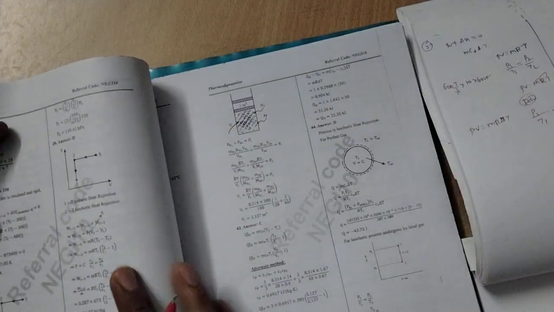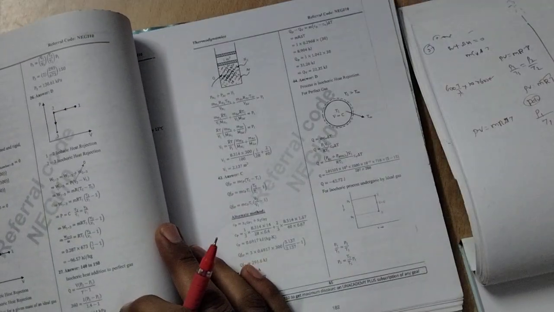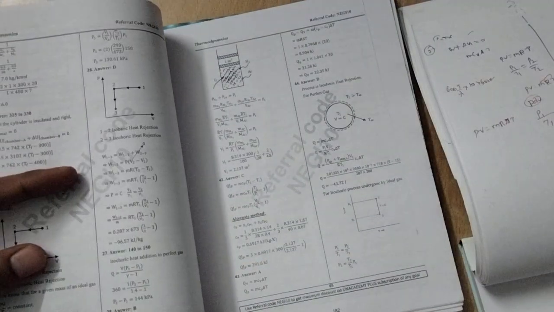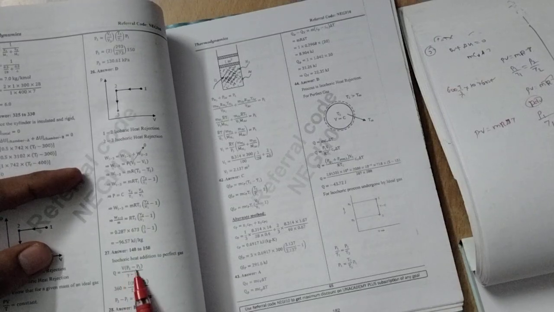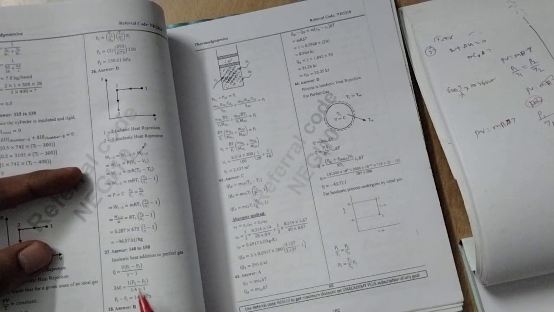Okay, so you can see isochoric heat addition to the perfect gas. Q equal to V times (P2 minus P1) divided by gamma minus 1. Put it here and calculate. That's it.